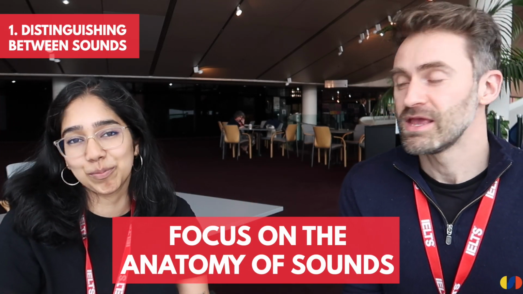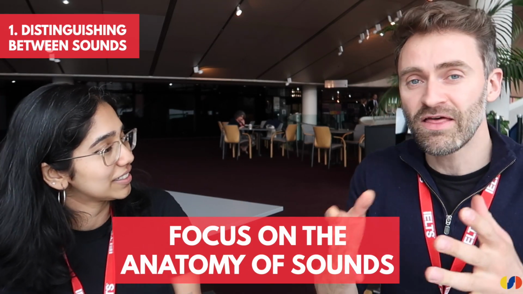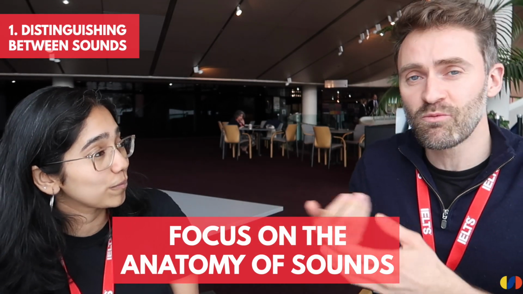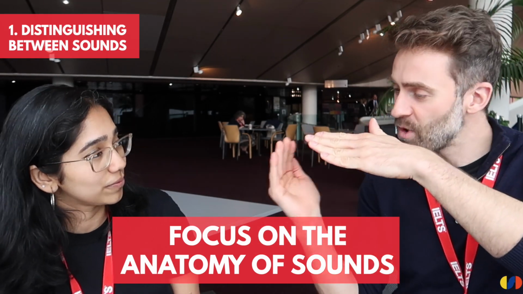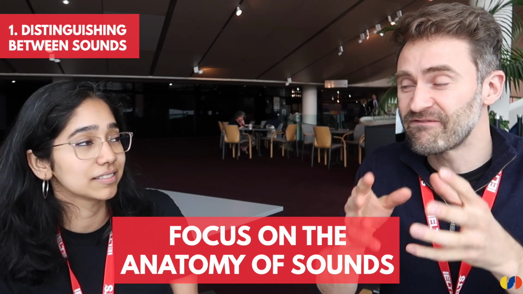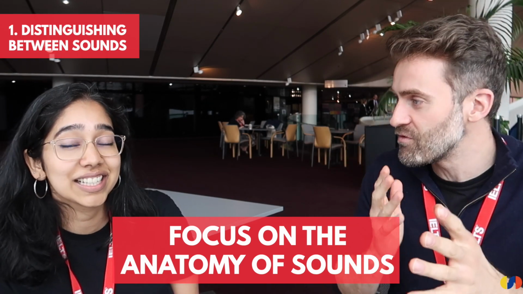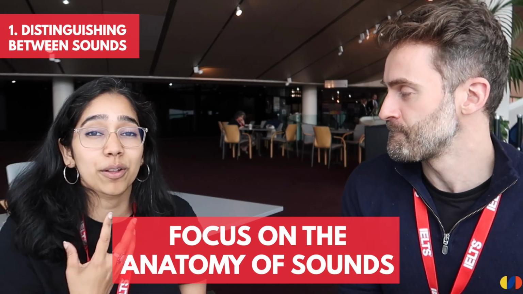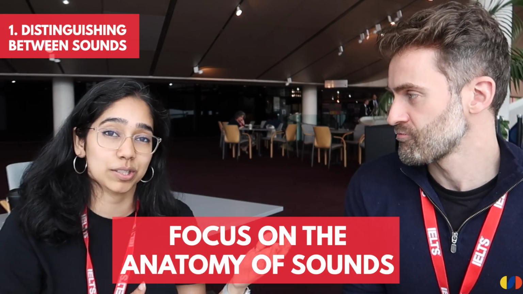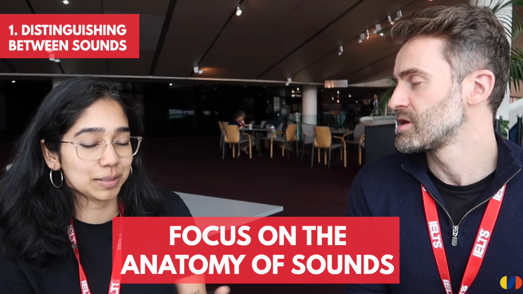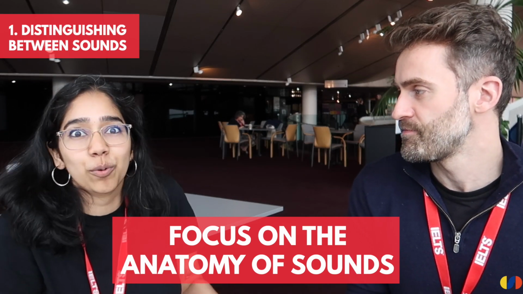Like the anatomy of sound. Literally, physically, where the lips go, where the teeth are, are they involved? And then keep doing it over and over again, because your tongue, everything's a muscle, and muscle needs repetition to build muscle memory, and muscle memory is essentially what good pronunciation is.